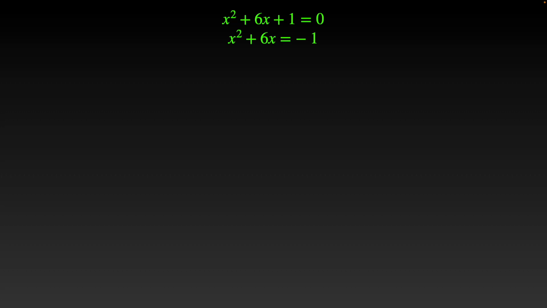Now, in order to complete this square, we'll take the number in front of x, in our case 6. We'll divide it by 2 and then we'll square it. So always take the number in front of x, divide it by 2 and then square it. 6 divided by 2 is 3. 3 squared is 9. What are we going to do with that 9?